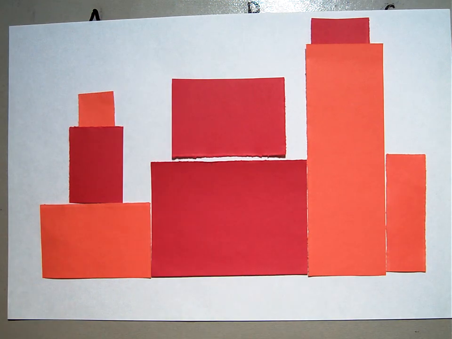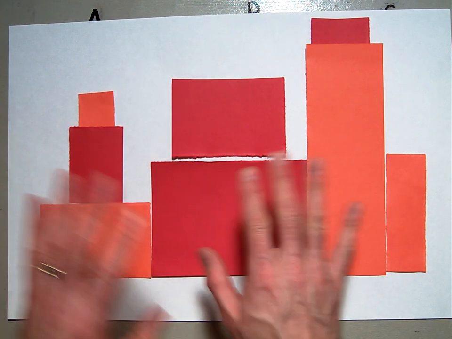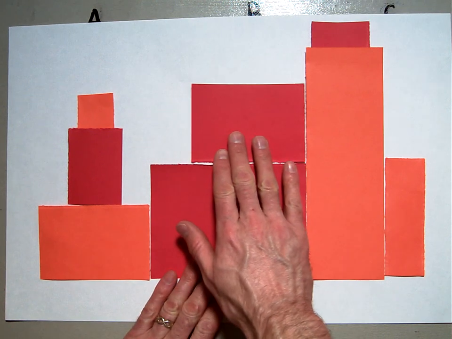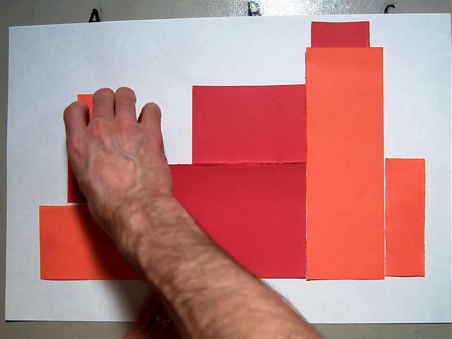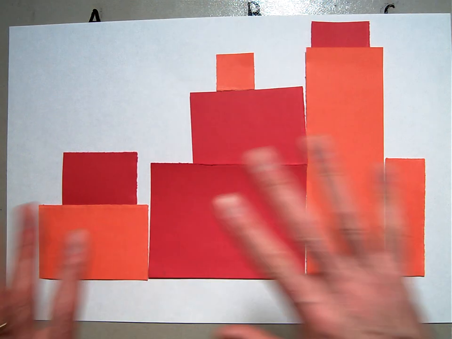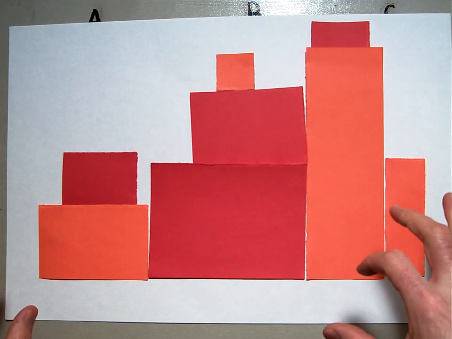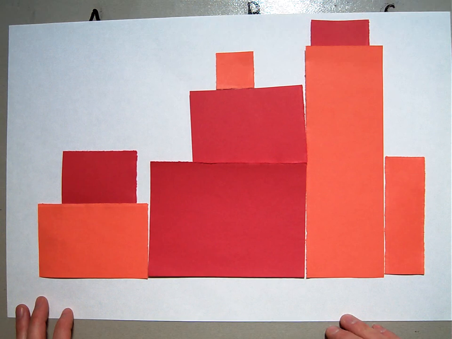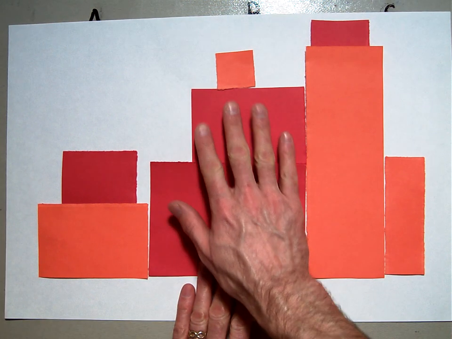Oh, maybe that looks better. I might come over and say, you've got too many shapes. It's kind of awkward. Do this. Do this. Put this one here. And then I'll say, okay, that looks much nicer. Go for it. Is that okay? You'll say yes or no. We'll agree on something, and then you'll glue it down.